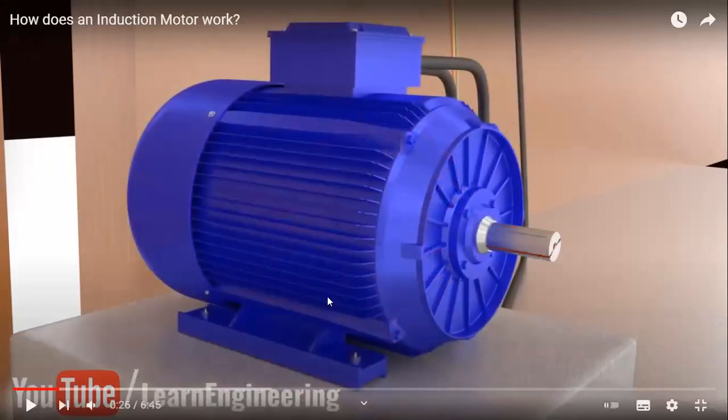So this is the outer surface of the induction motor. Now we are going to see the inner portion of the induction motor.